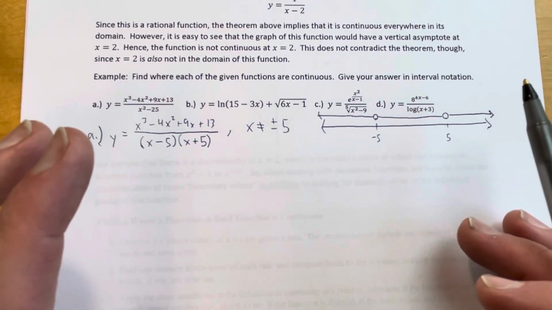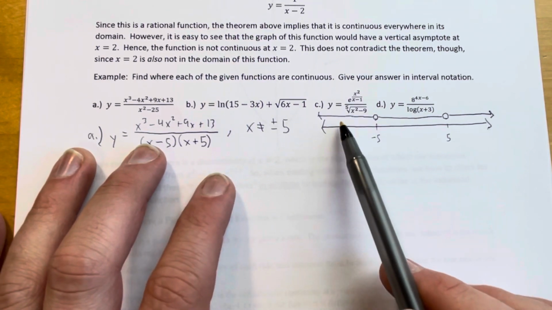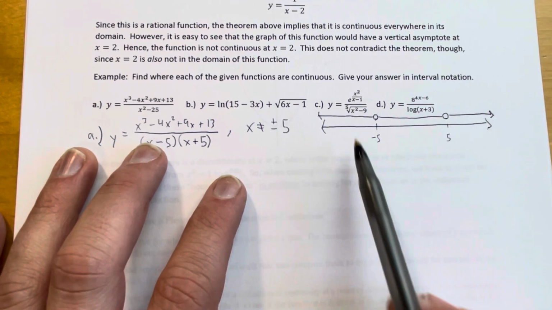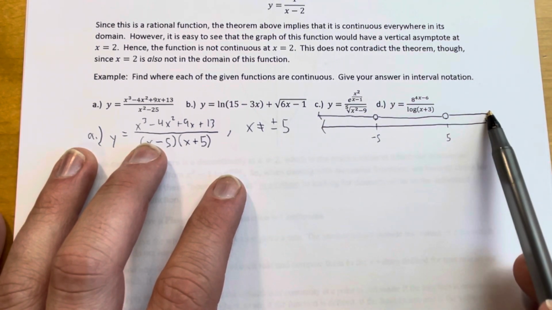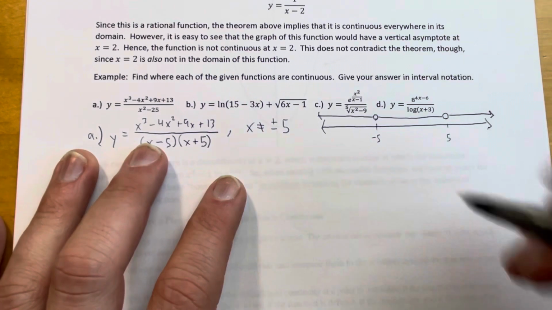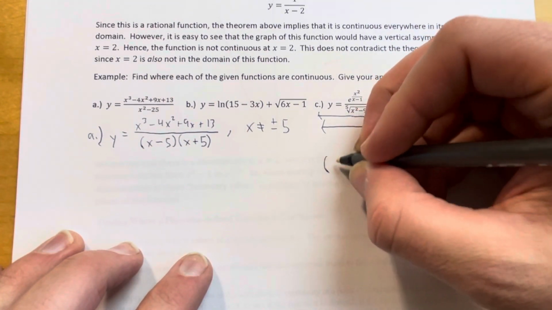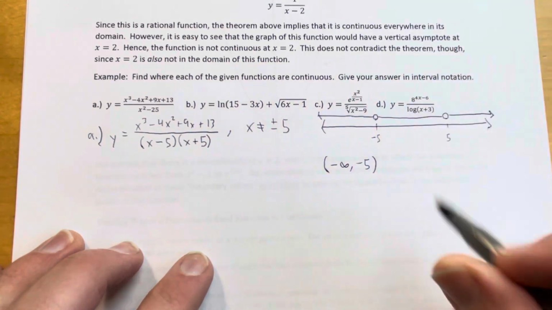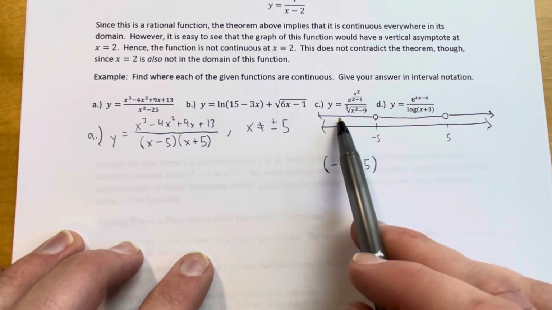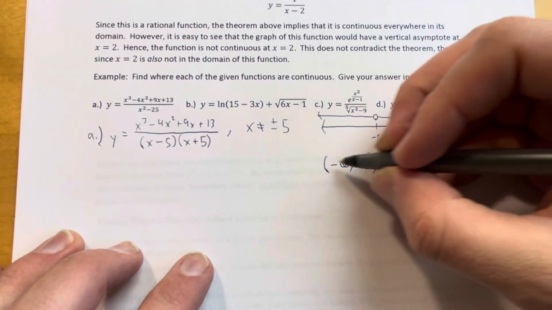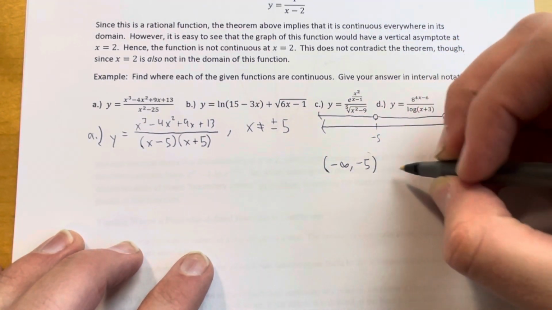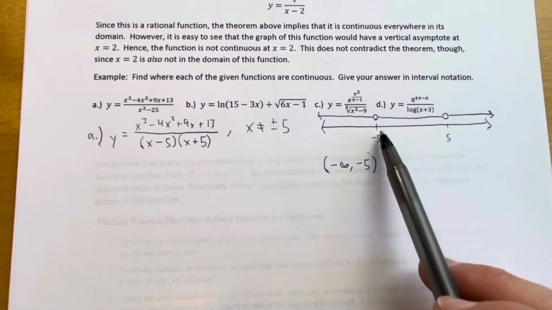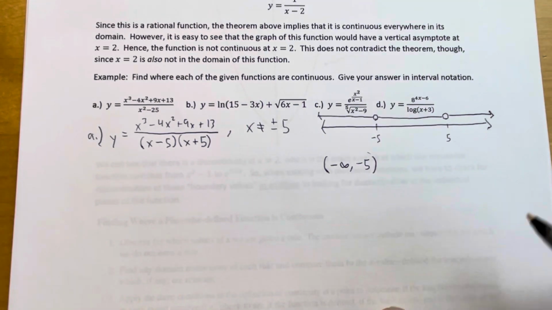It's still not interval notation, but the way I get interval notation from this is that I look at the pieces that this graph is broken into. I have 1, 2, 3 pieces. Each of those can be denoted by an interval. So the first one, negative infinity to negative 5. That's interval notation for this little branch right here. I'm using parentheses as opposed to square brackets because square brackets would indicate that the endpoints are included, and I don't want negative 5 included because we have a hole there.